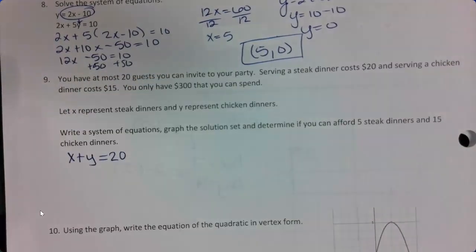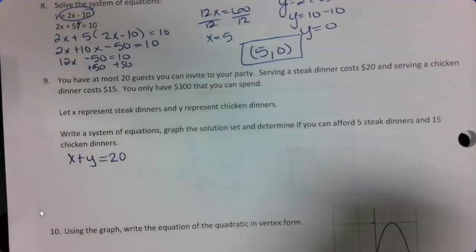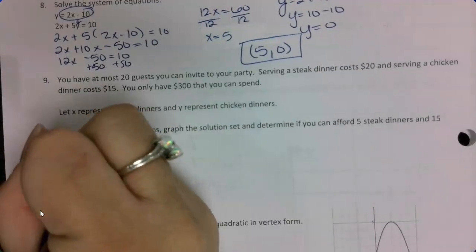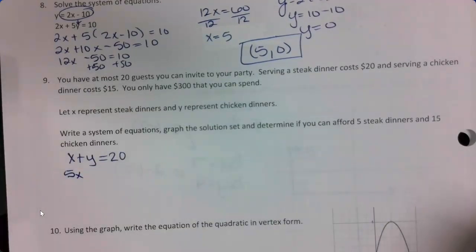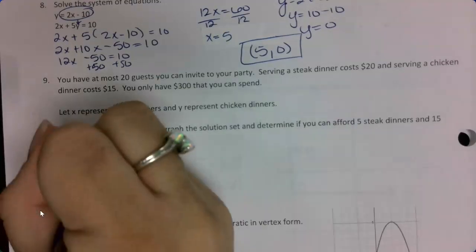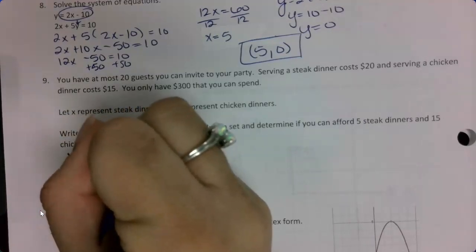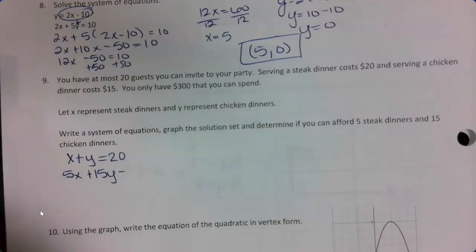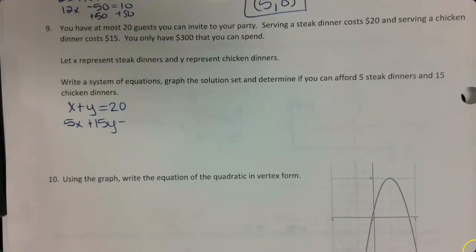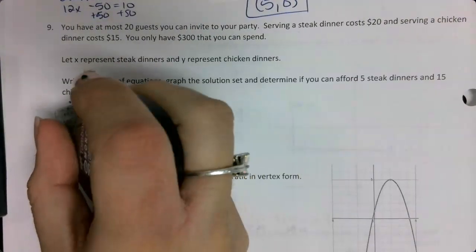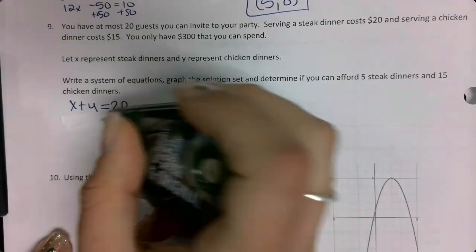And then I want to see if I can afford 5 steak. So steak was x. 15 chicken. Actually, I just realized on the second equation, I want it to be the cost.